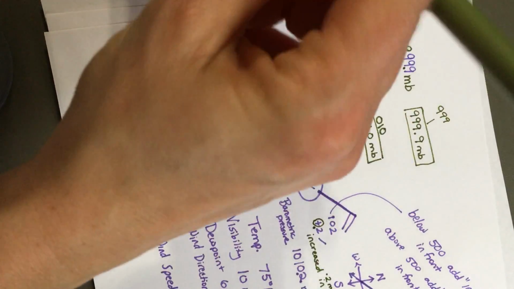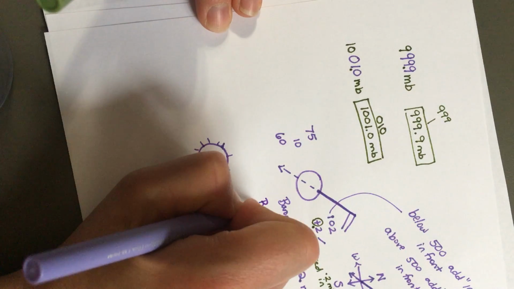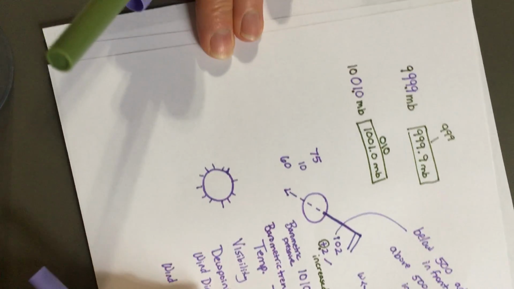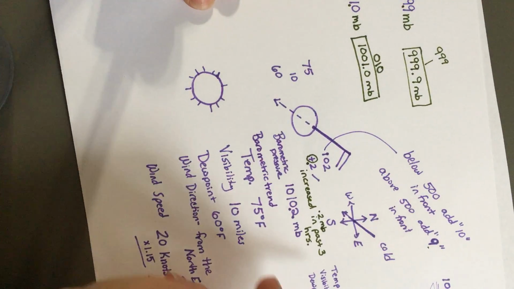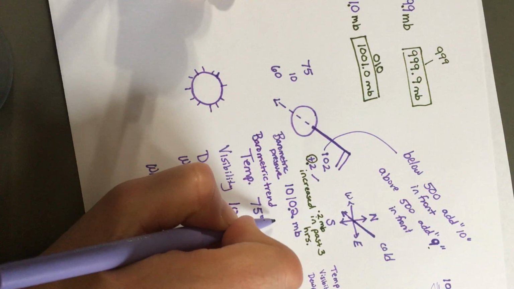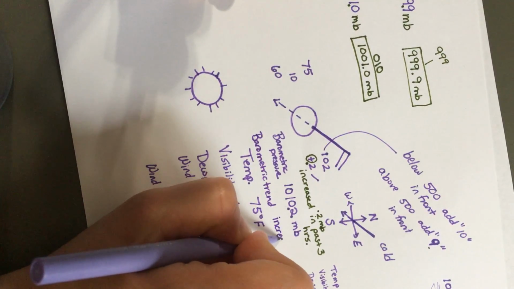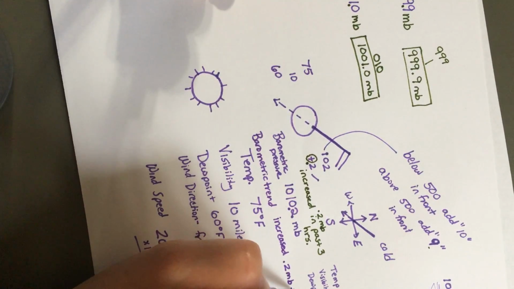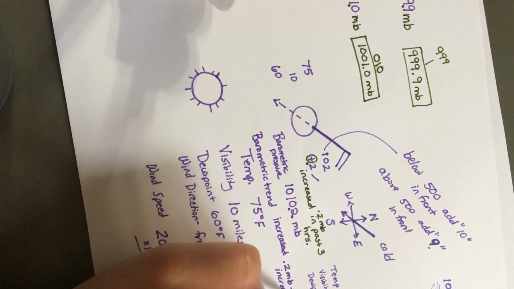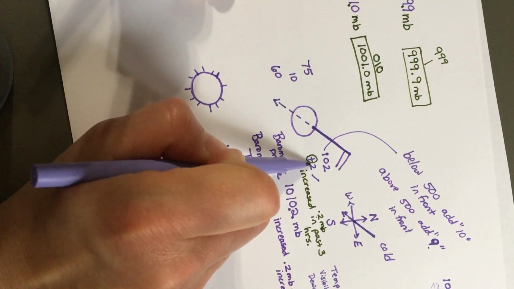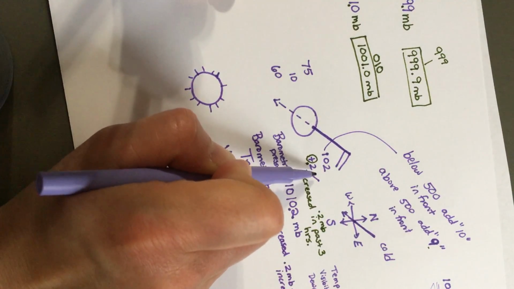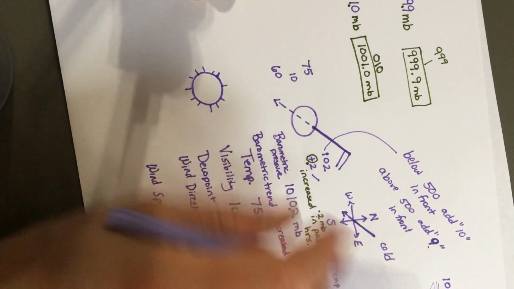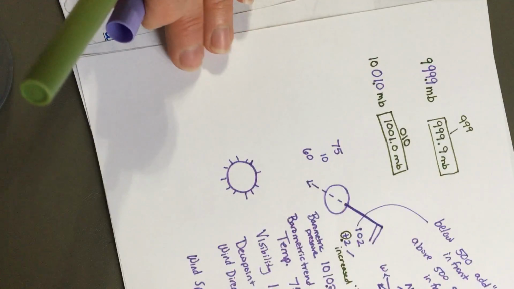So if you were asked to do the barometric trend with this one, you would say it increased 0.2 millibars and it's increasing. That's how you'd read that. So it increased 0.2. All you have to do is add the decimal in and the units, and then you need to read this upward line. It's still increasing. So again, the barometric trend is a little bit tricky.